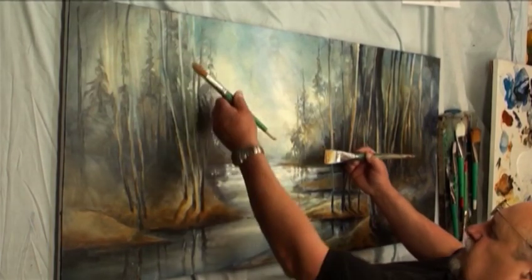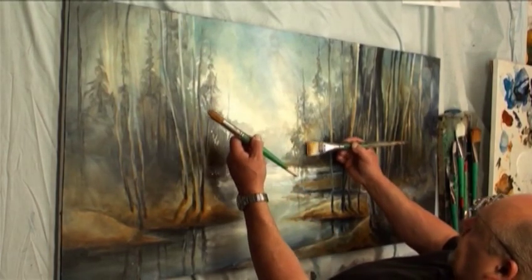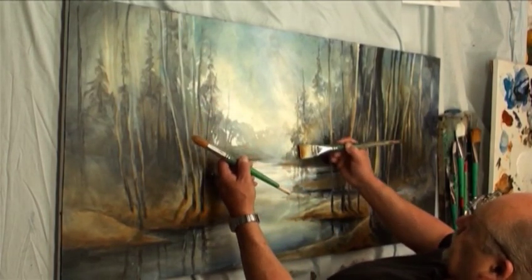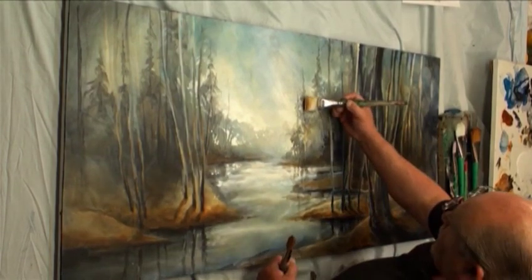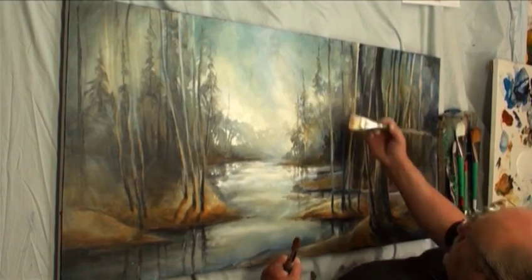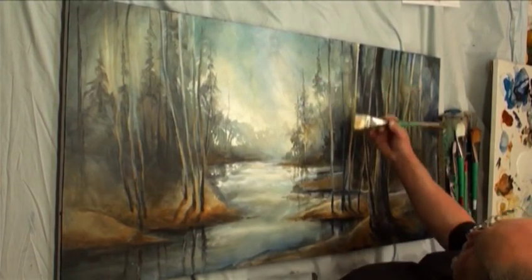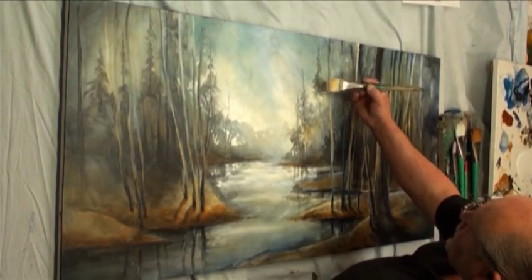Then here, that sunlight, back to the light source. Just hitting that tree just a little bit. Might even catch this one up on top a little. Just ever so mild. Yep.